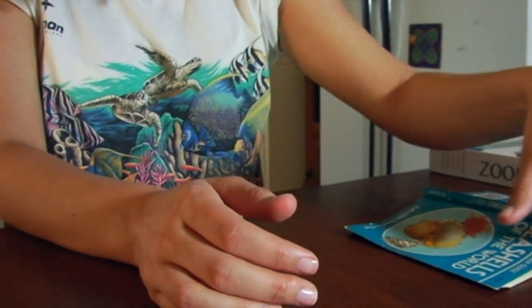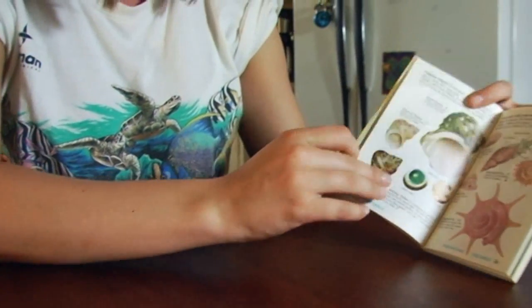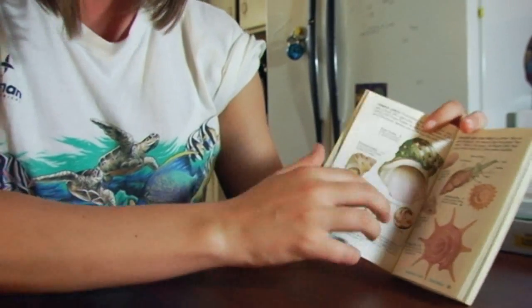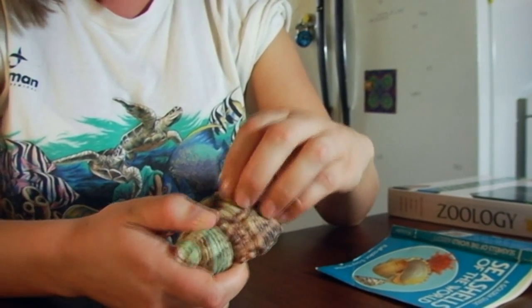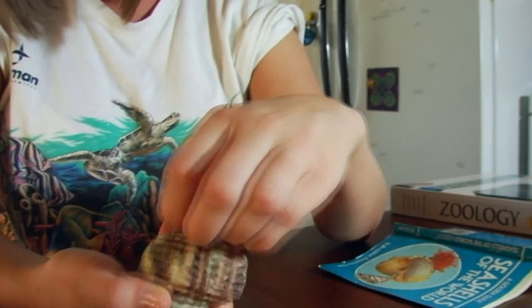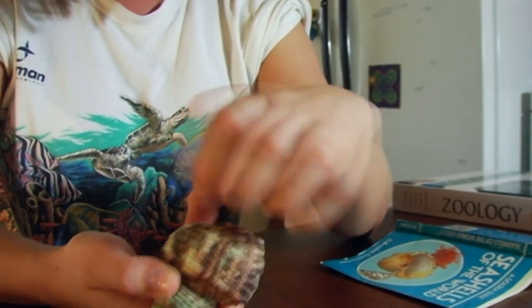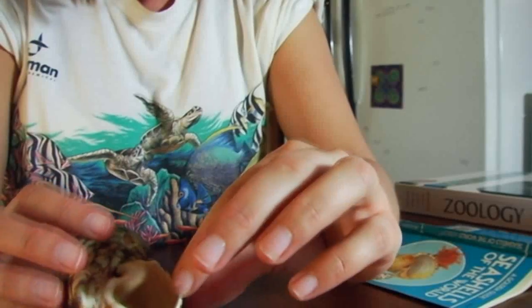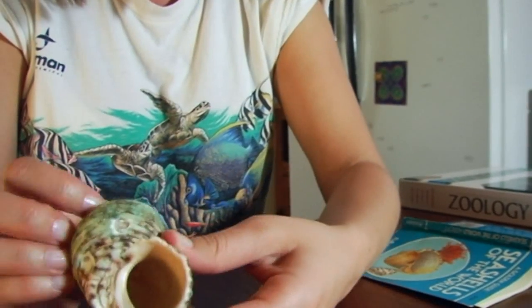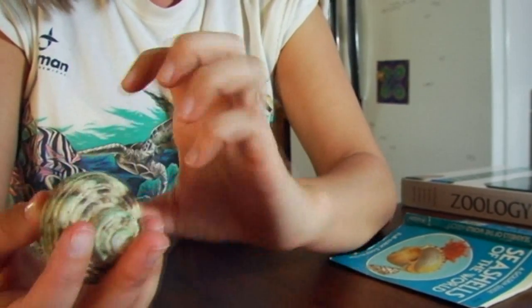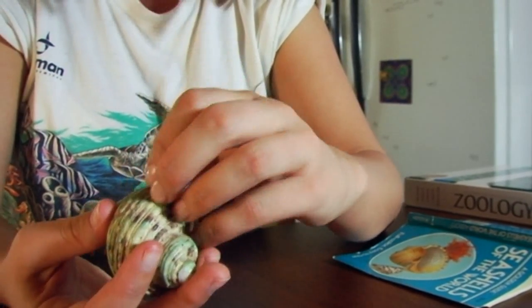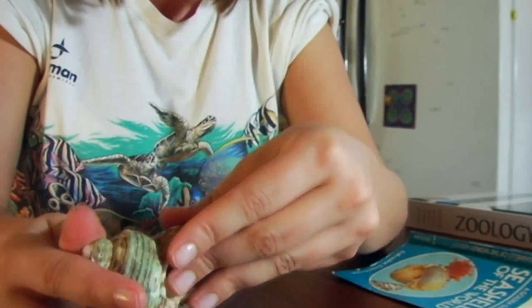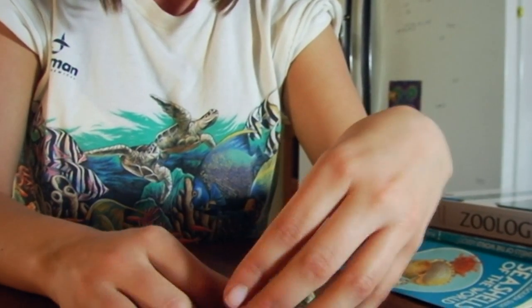Another shell that I really like is this green turban shell. This is what that looks like. And this one's kind of thick, and it's got big ridges in it. Interesting fact, buttons are actually made from these shells. The inside's kind of shiny. Now, the 3 shells I've shown you so far are from the Indo-Pacific region. In fact, most of the shells I'll show you today are from that area. That's this shell.